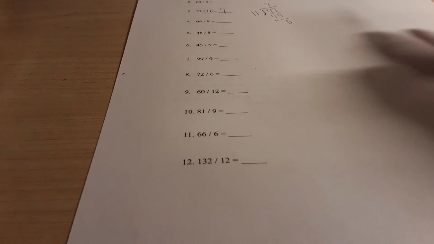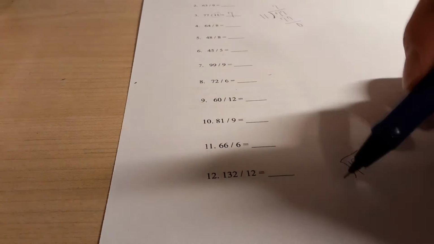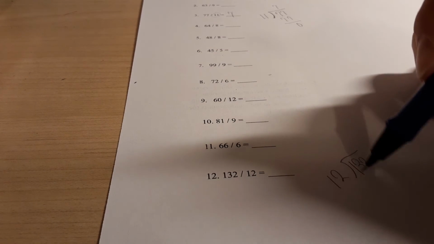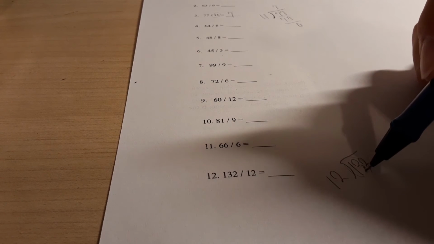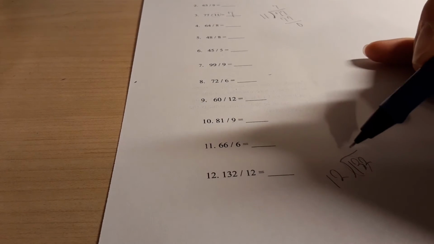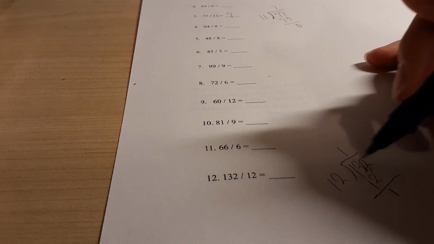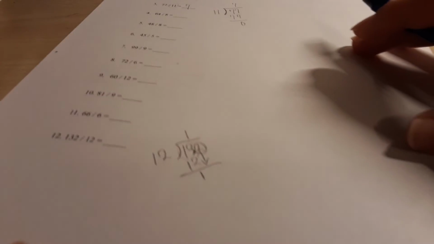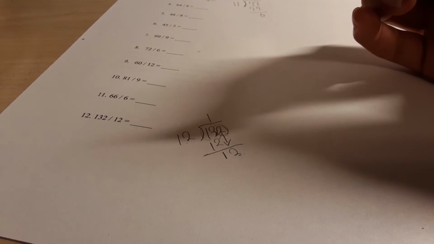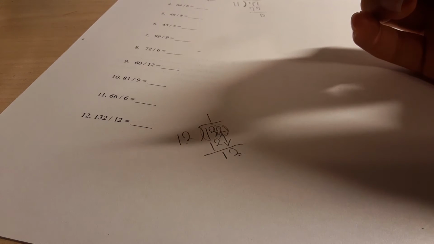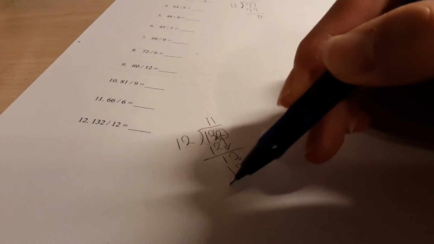But on problems like 12, you need an extra step. Let's try this. 12 is the divisor, 132 is the dividend. Now 12 times something has to equal or be closest to 13, but less than 13. So that's going to be 12. 12 times 1 equals 12. Now you subtract these two numbers, you get 1, and this 2 goes straight down. So 12 times something equals 12. That's going to be 1. So 12 times 1 equals 12, and no remainder.